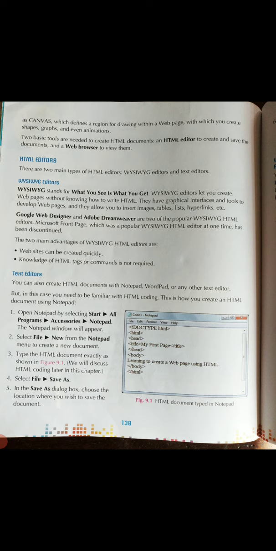Clear this much? Then students, let us come to the advantages of WYSIWYG HTML editor. So what are the advantages here? The first advantage, have a look at your book: websites can be created quickly. In a WYSIWYG HTML editor, websites can be created very quickly.